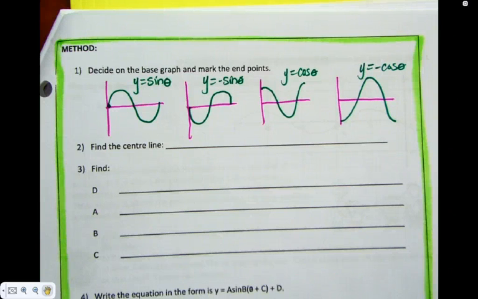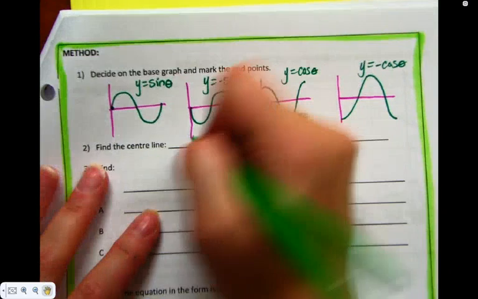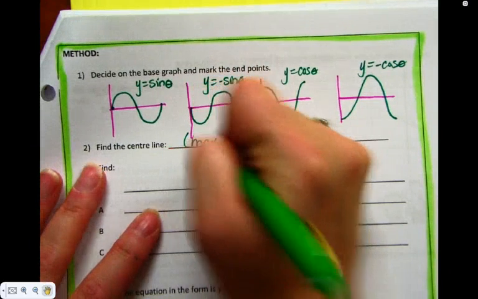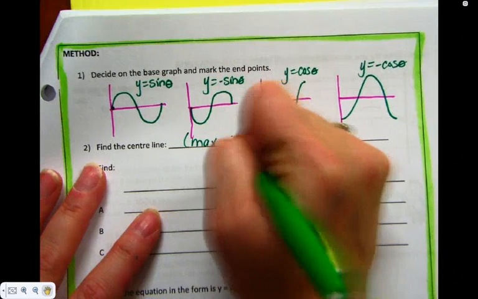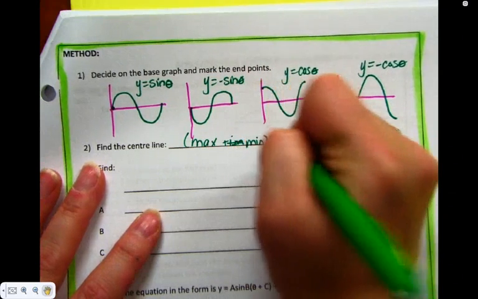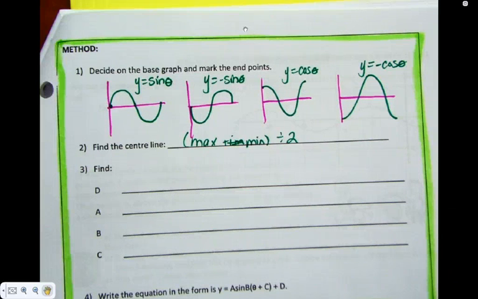So step number 1 is pick your base graph. I'll show you in a second how you do that. Step number 2 is you need to find the center line, which is that d value. You need to find what's halfway between the graph. Well, all we're going to use is the formula for average. We're going to take what the max is, add it to the min, and divide by 2. We're just averaging the high and low, so the center has to be halfway in between.